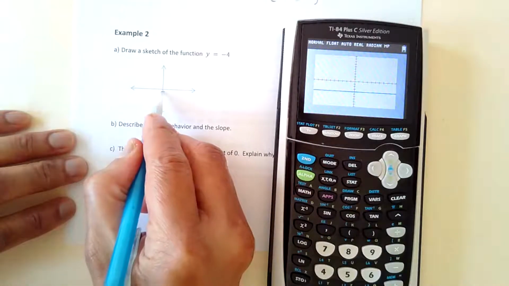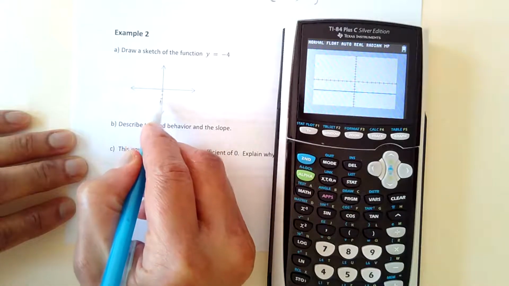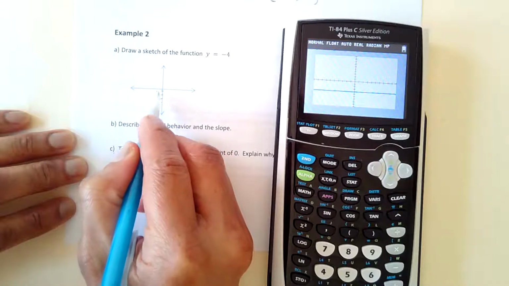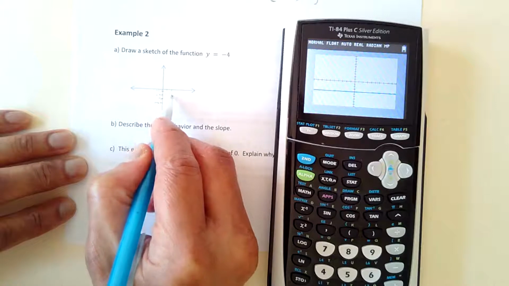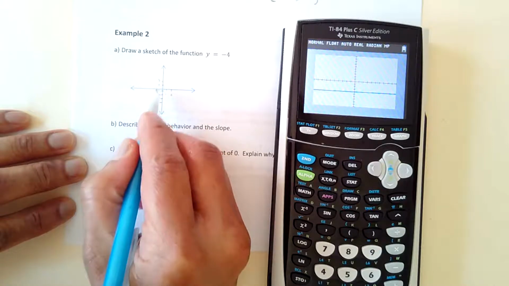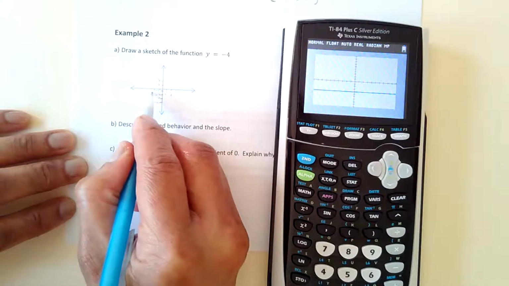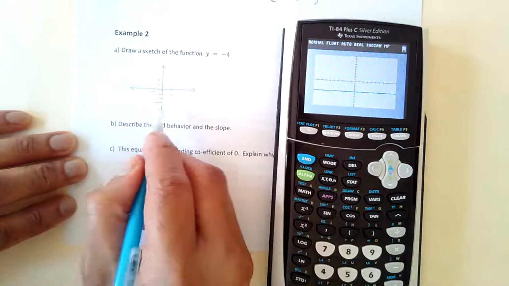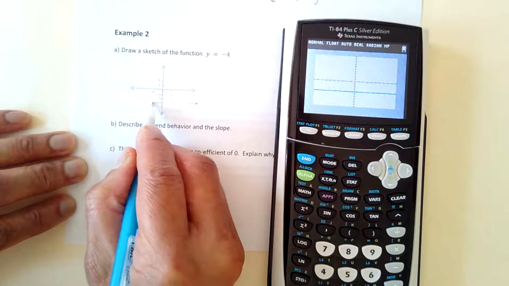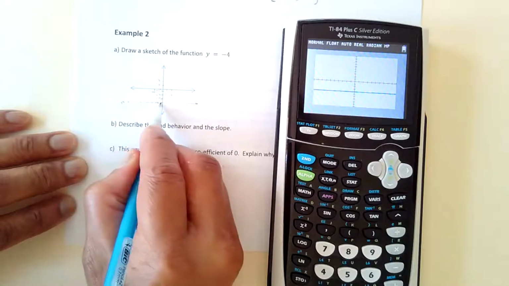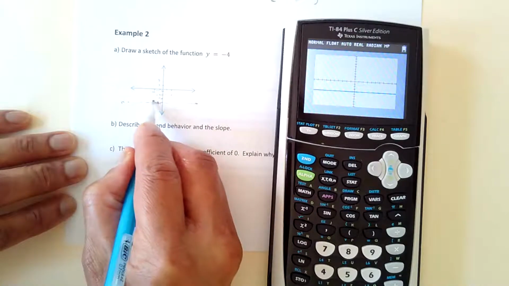This is negative 1, negative 2, negative 3, negative 4. So we have a horizontal line that goes to the right and goes to the left at negative 4.